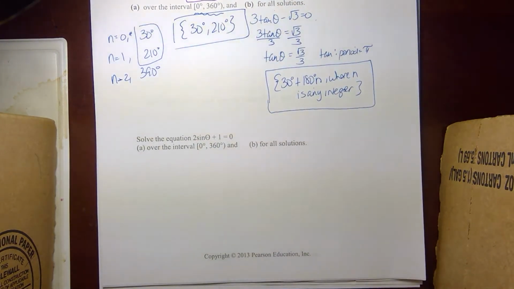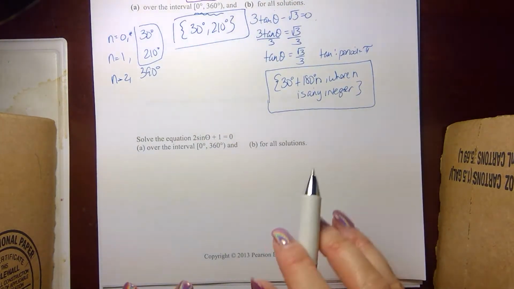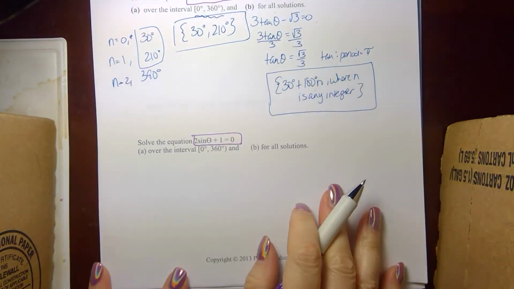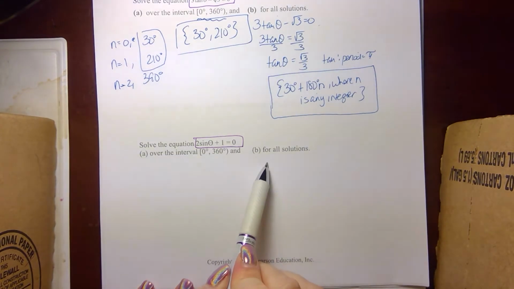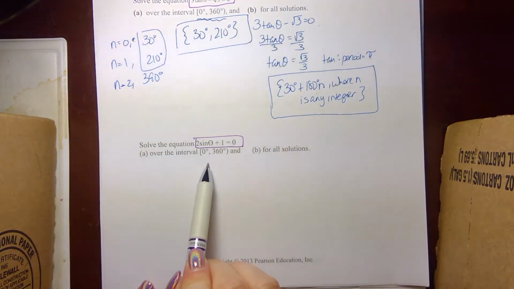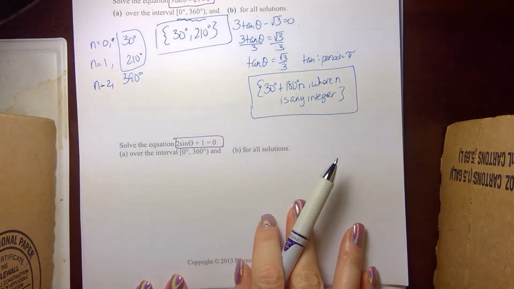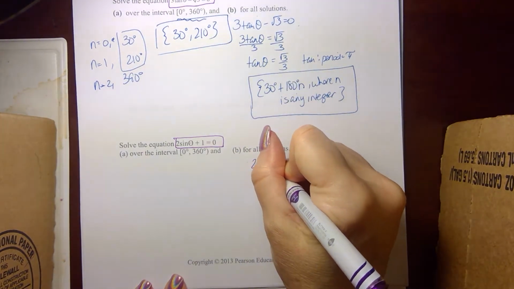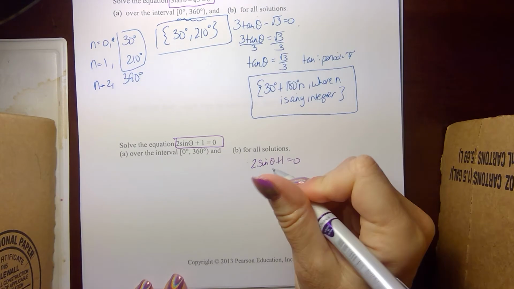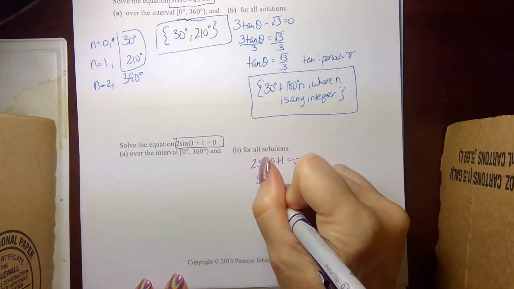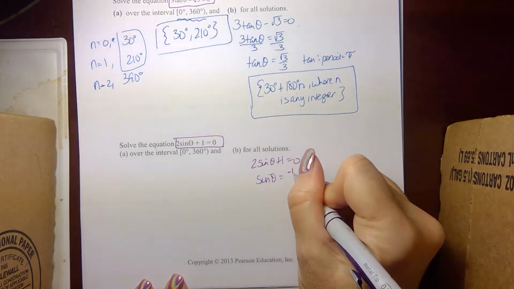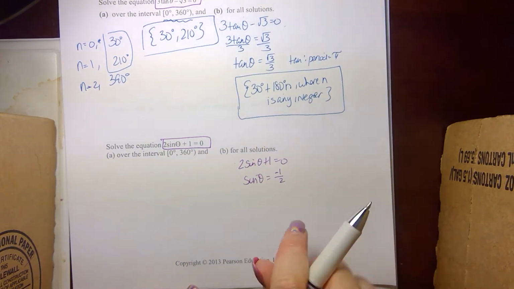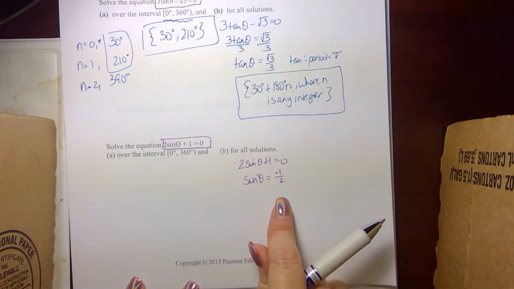This is another linear trig function. I need to solve for theta, and I'm going to do all solutions first and then come back and look at just the solutions within that interval 0 to 360 degrees. So I've got my equation 2 sine theta plus 1 equals 0, and I need to solve for sine theta. When I solve for sine theta, I subtract 1 from both sides and then divide by 2. So I'm looking for angles whose sine function value is negative 1/2.